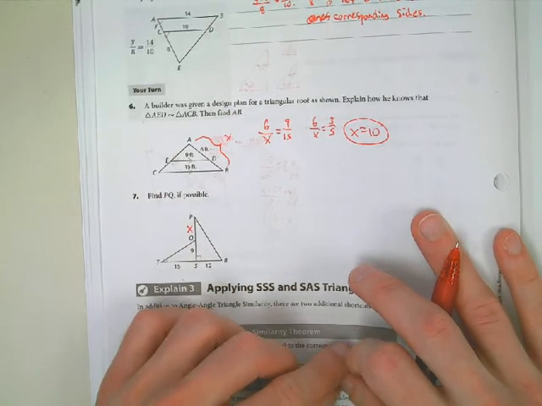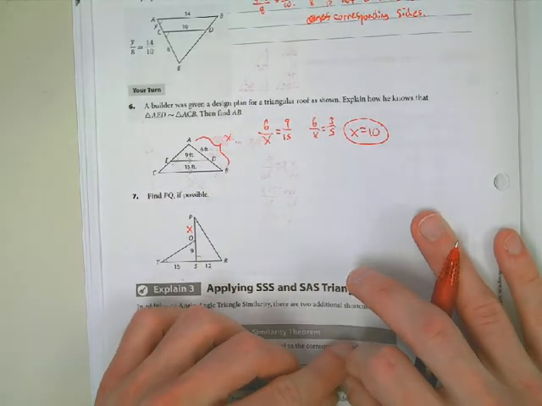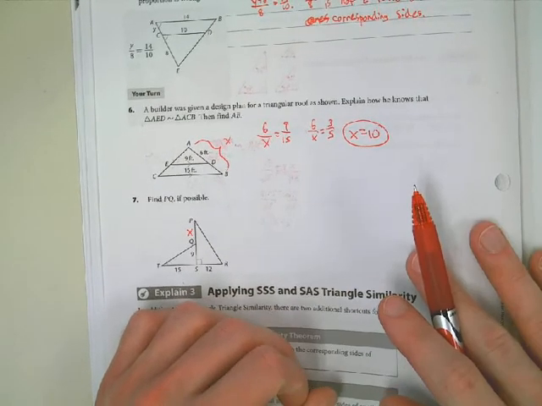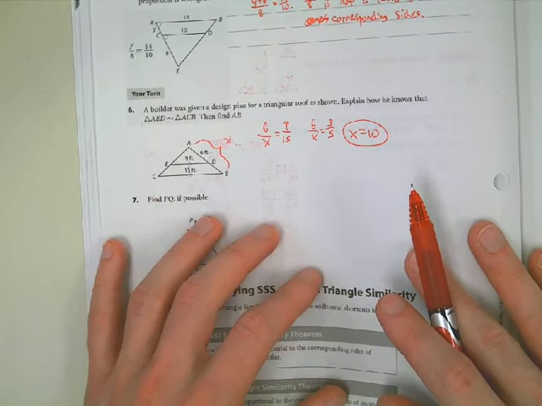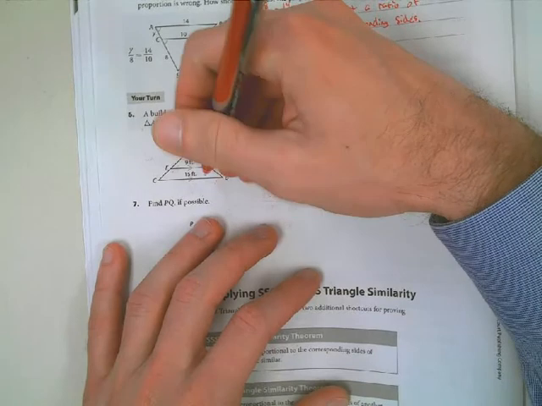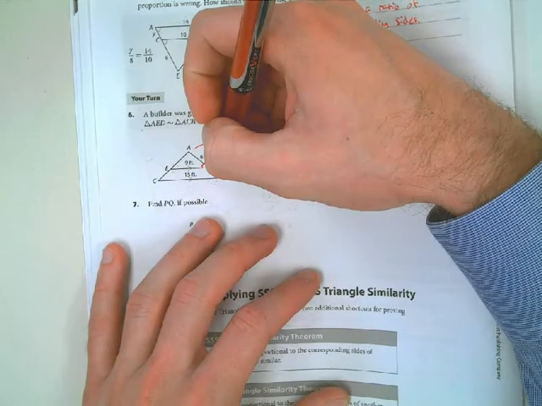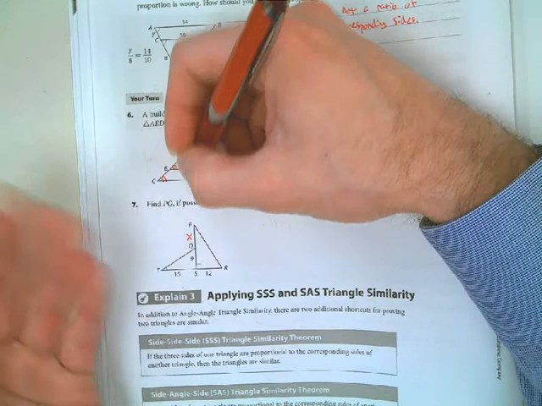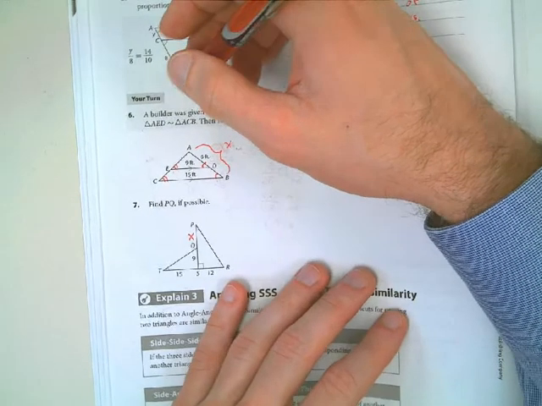Because it says to explain how he knows that triangle AED is similar to triangle ACB. Yeah, Hunter. What would you say? Two corresponding angles. Okay, so yeah, we got parallel lines crossed by a transversal, so that means this angle and this angle are going to be corresponding, so they must be congruent, and same deal there. And of course, A is shared by both of them, so really all three angles were guaranteed to be congruent with that. So yeah, they're similar by angle.